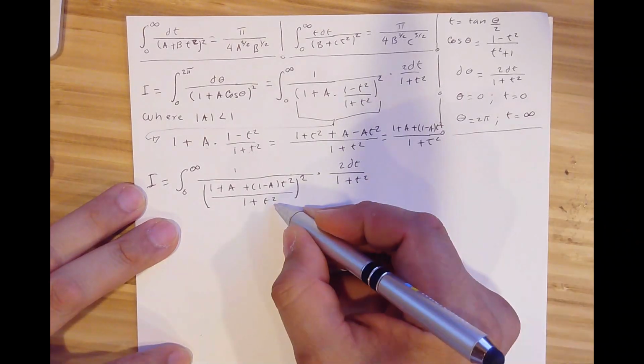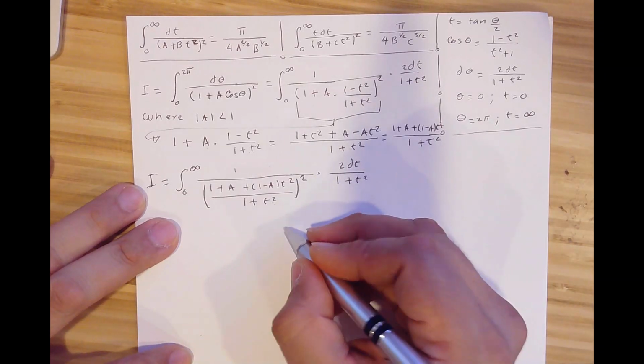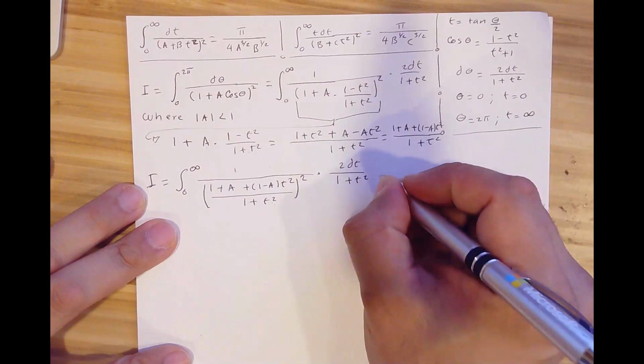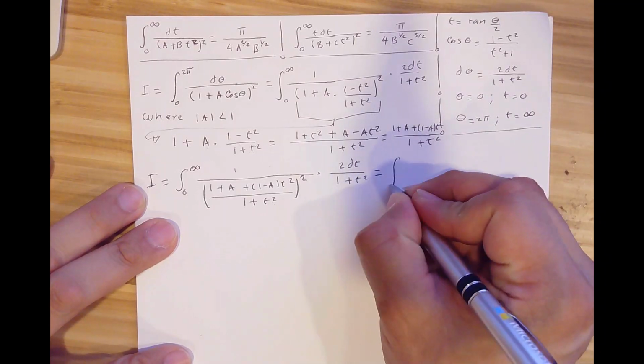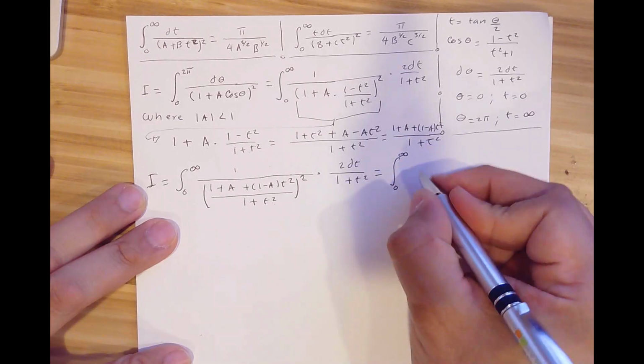And I think we can put this in the top because the denominator of the denominator will become the numerator. So we have 0 to infinity, right?